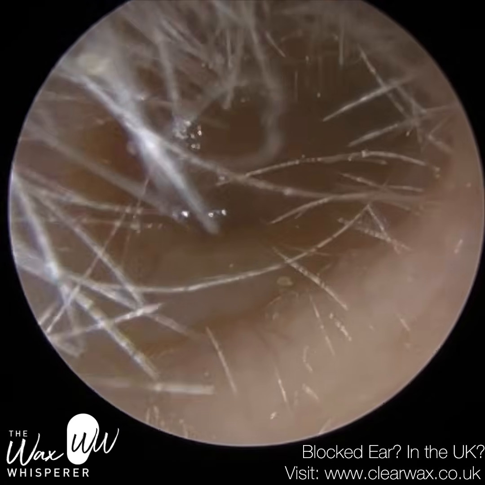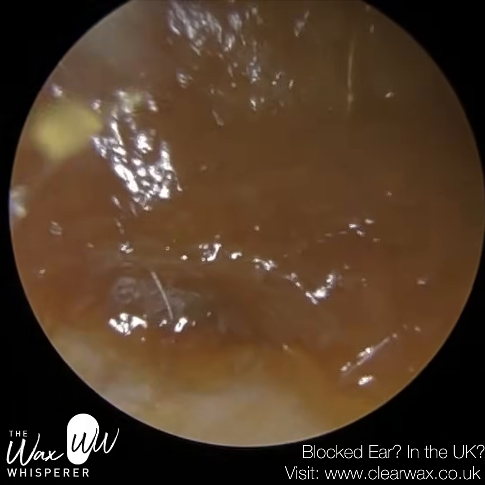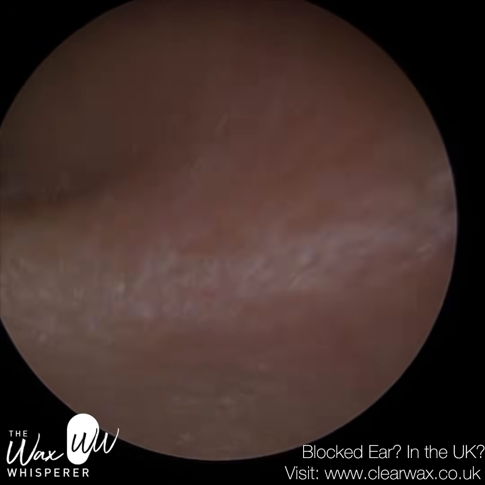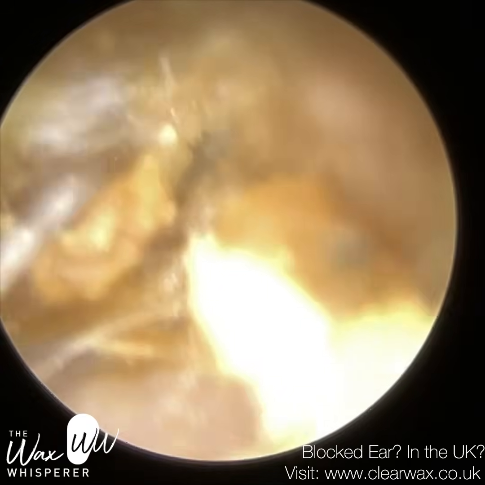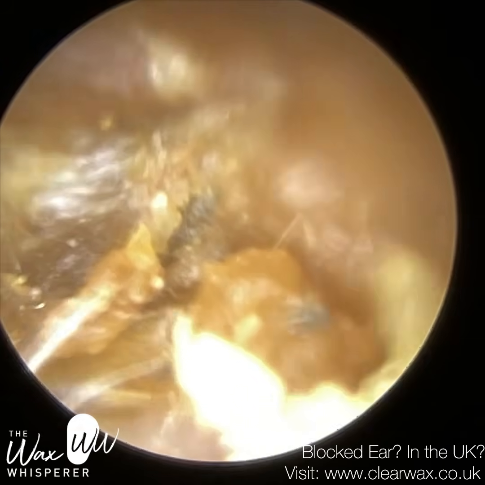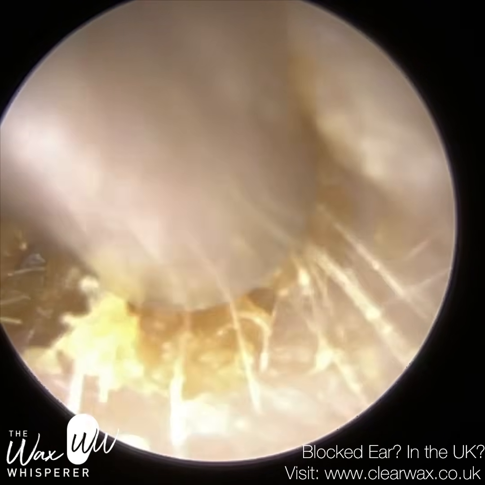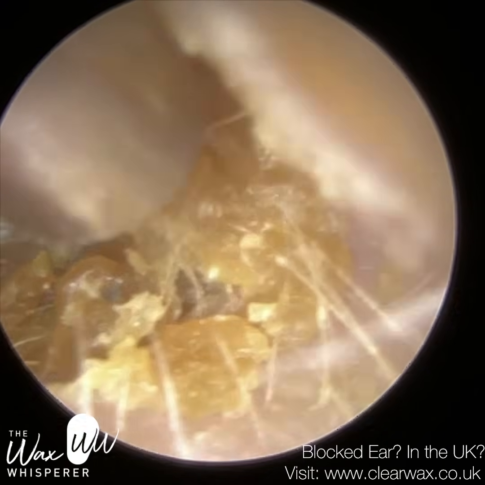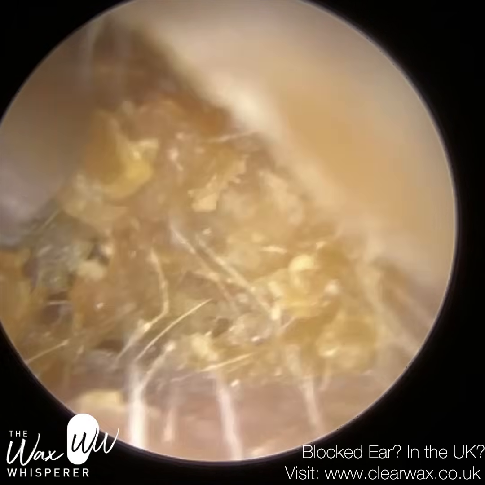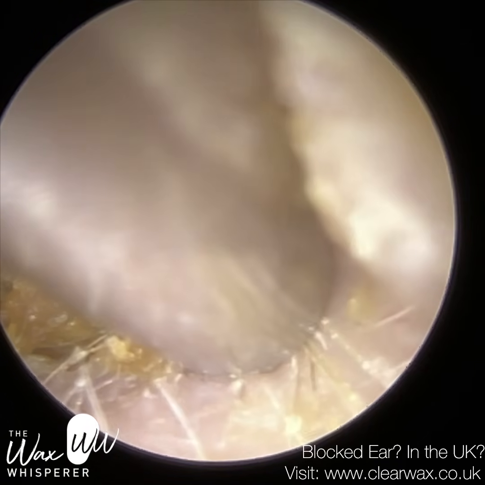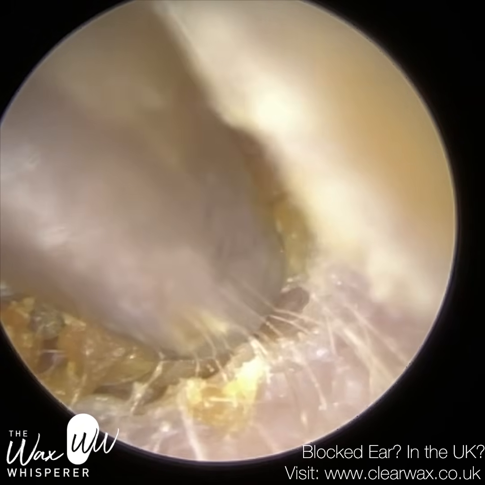We have here a patient who attended reporting bilateral blocked ears, and this is their left ear that we're commencing with. And in this ear, their occlusion is quite dry. It's not only earwax but a lot of dead skin, keratinous skin, and as you can probably see, the ear canal is quite inflamed. So they're suffering from superficial otitis externa.